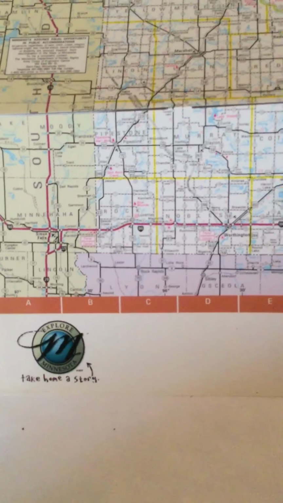Who made it? That's basically like who created our map. So I'm going to go down here, and it's created by Explore Minnesota, which is our Minnesota tourism company that helps us so that we can bring tourists here, and so if people are coming to Minnesota, they know what to do. So I have the title.